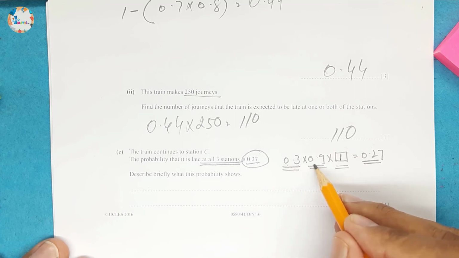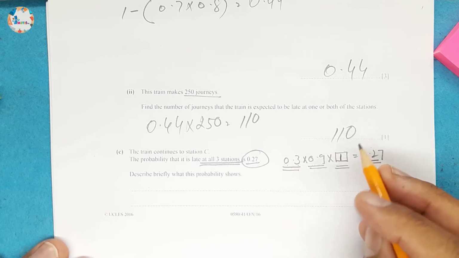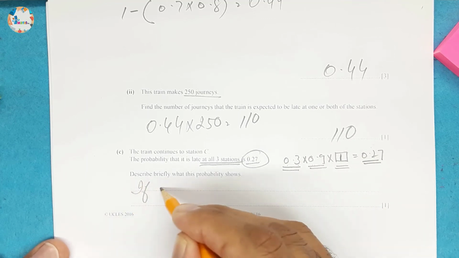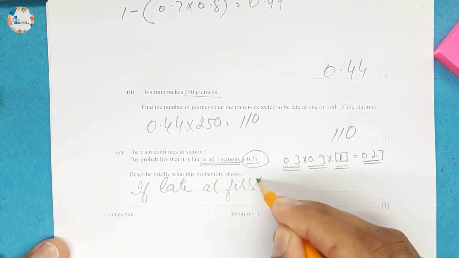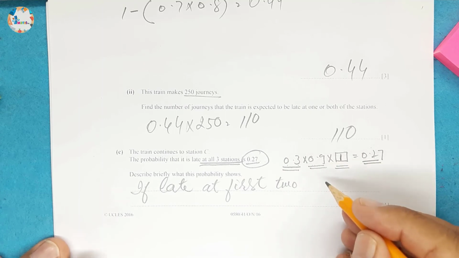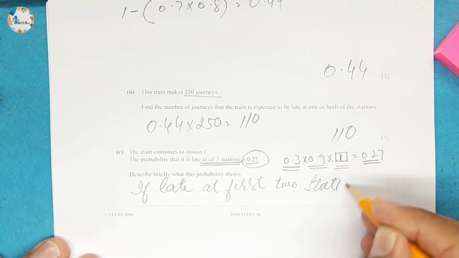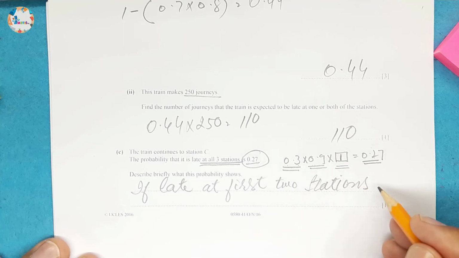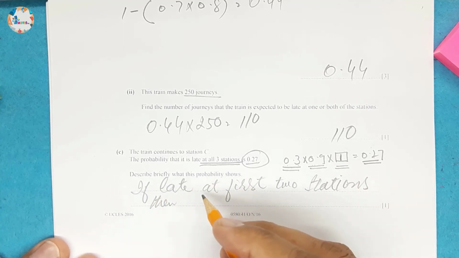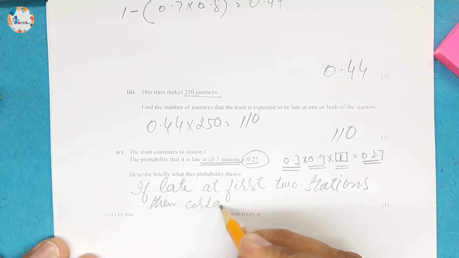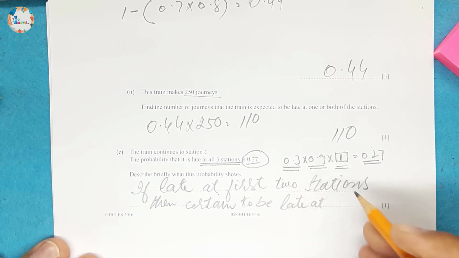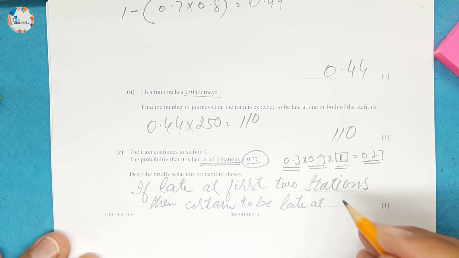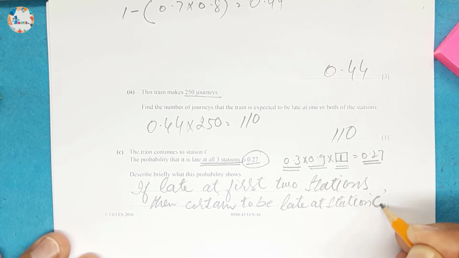If it is late at the first 2 stations, then it is certain to be late at station C. So this is done.